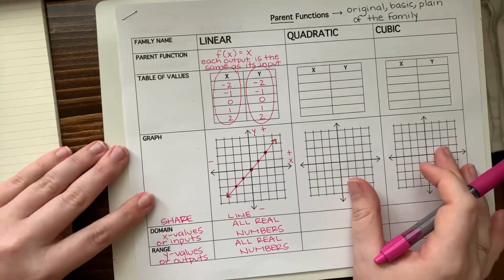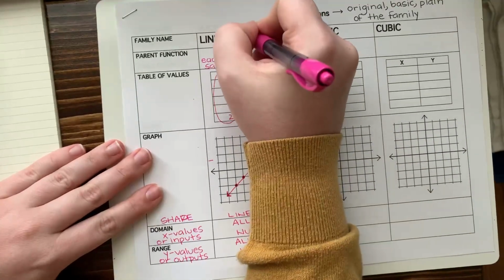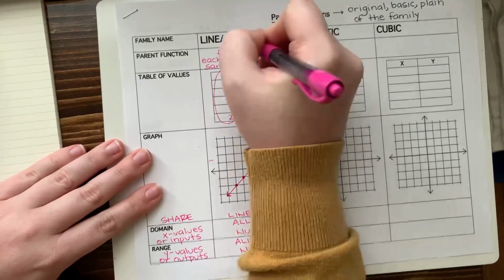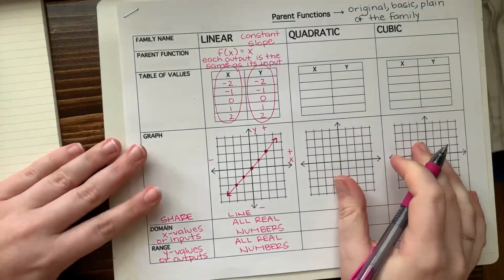Okay, some other things to know about a linear graph. A linear function has a constant slope. So as you move across, it has a constant slope.